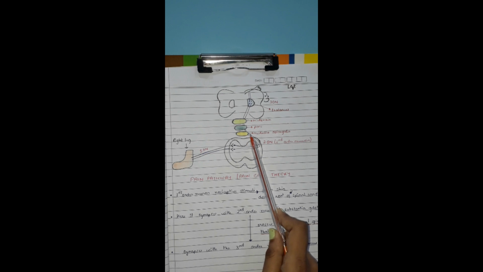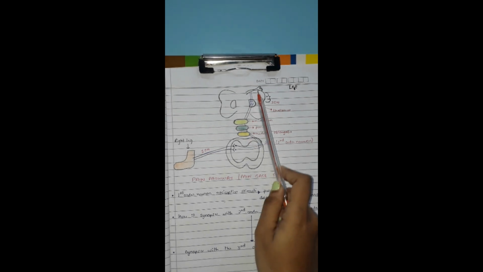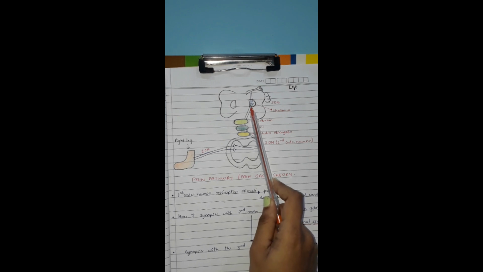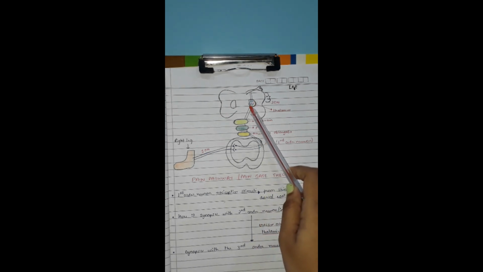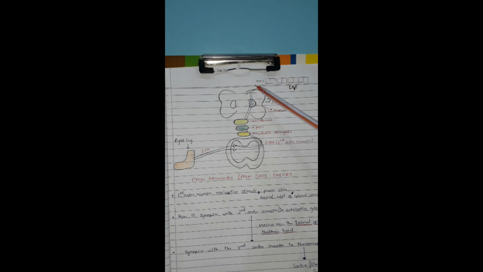In the medulla oblongata. From the medulla oblongata, it takes the sensations directly to the nuclei of the thalamus, which is similar to the pain pathway. There it synapses with the third order neuron. Now the third order neuron takes the pressure sensations to the cortex or to the limbic system.